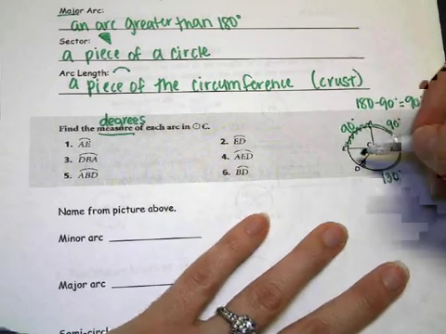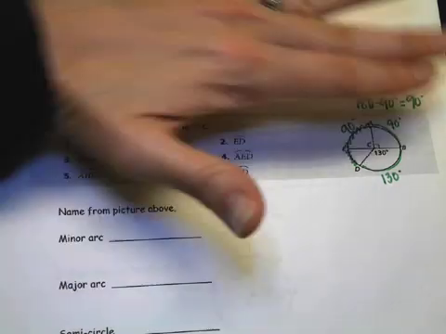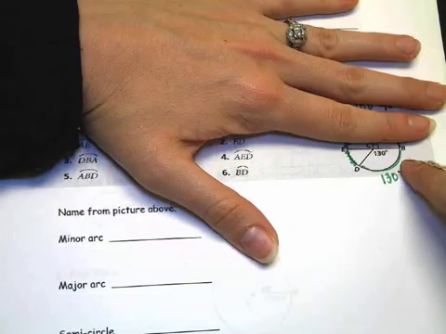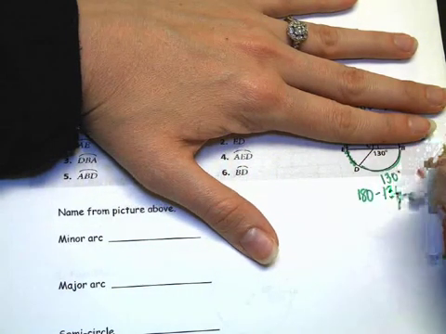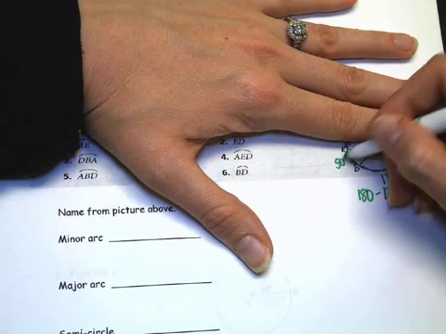The same thing would go for trying to find ED, the measure of ED. Locate that semicircle. Notice this piece is 130, so subtract 180 minus 130 to get 50 degrees right here.